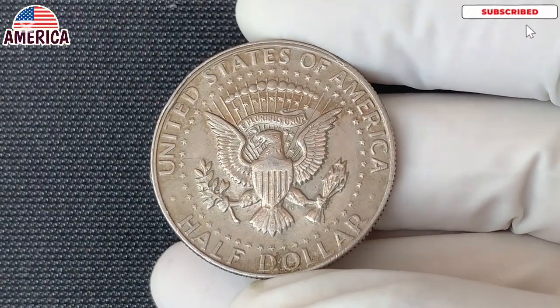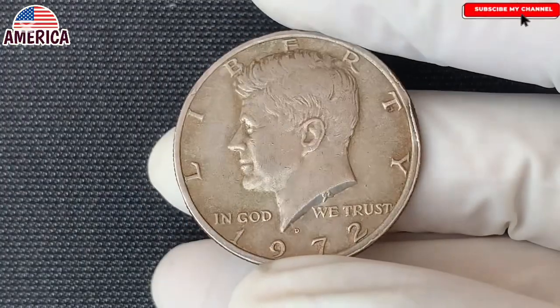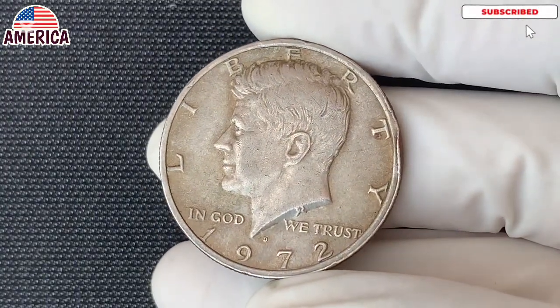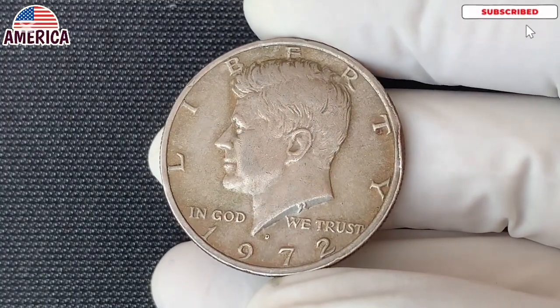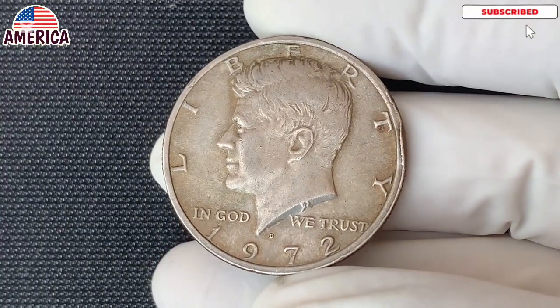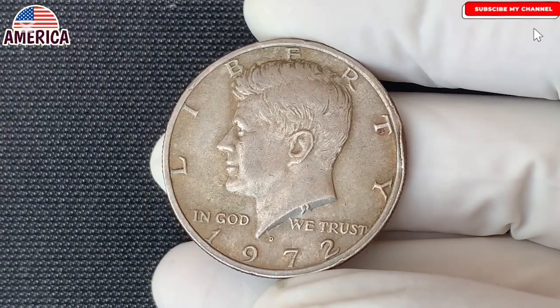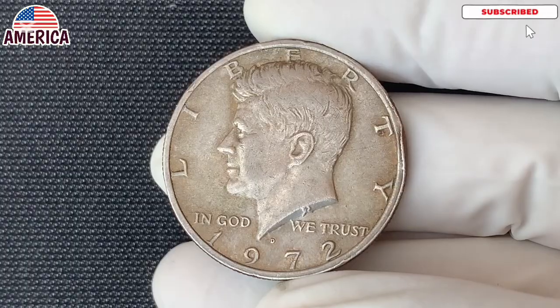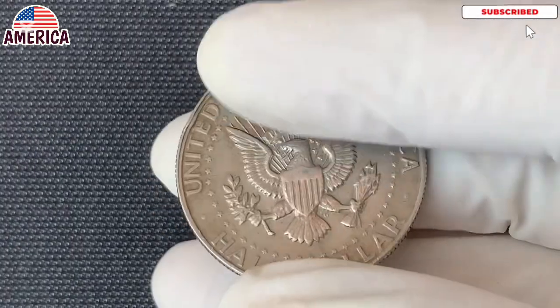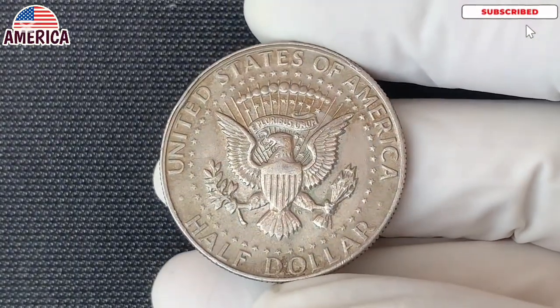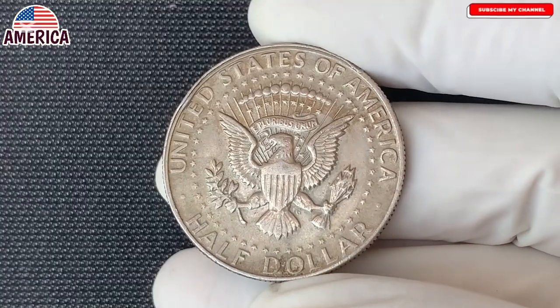For a coin that many people pass by without a second glance, it's remarkable to think about the potential it holds. Whether it's because of its excellent condition, rare mint mark, or a valuable minting error, the 1972 half-dollar can easily fetch an incredible price at auction or from a serious collector.